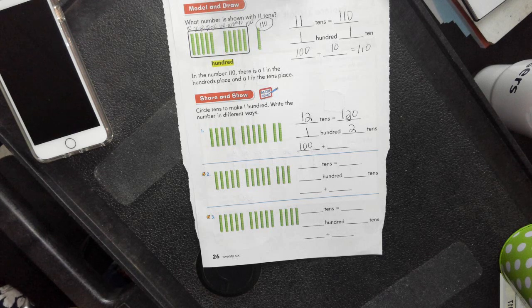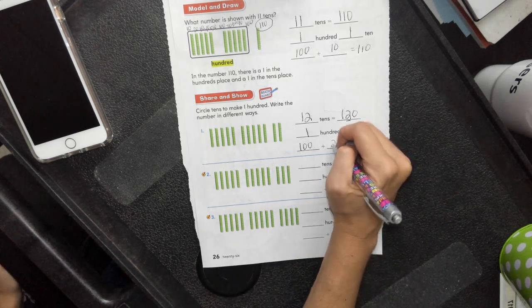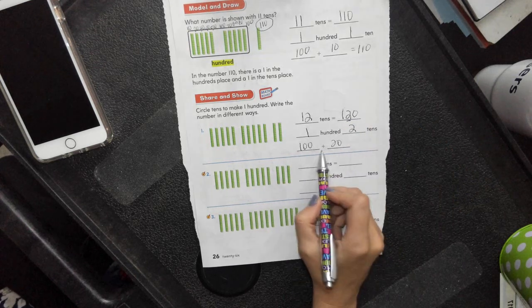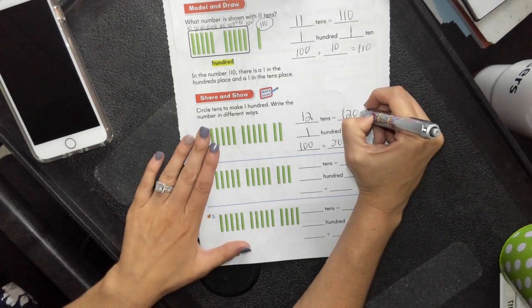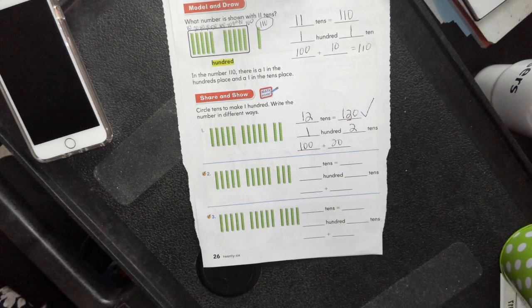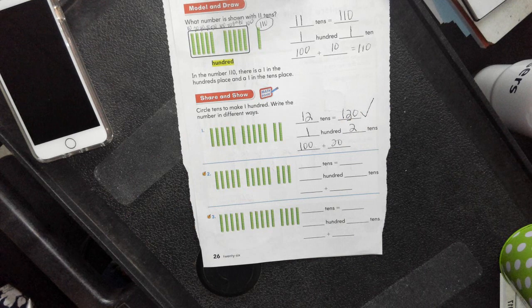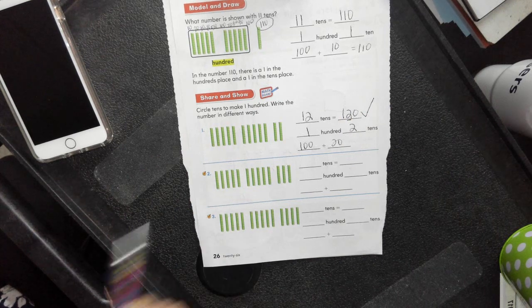10 plus 10 is what? 20. And then does 100 plus 20 give me my 120? Yep. Then we can give ourselves a check mark because we did that one correct. Now let's look at number 2.